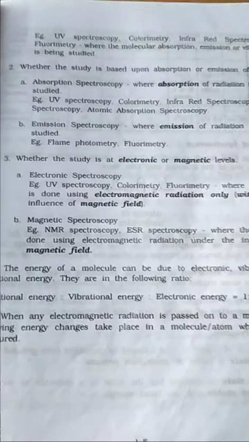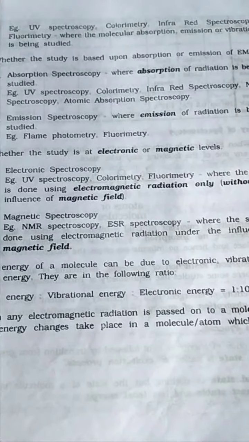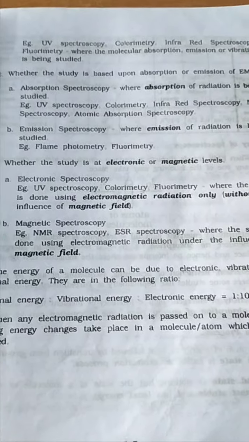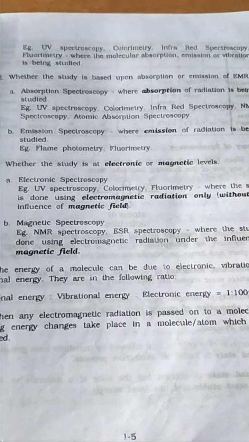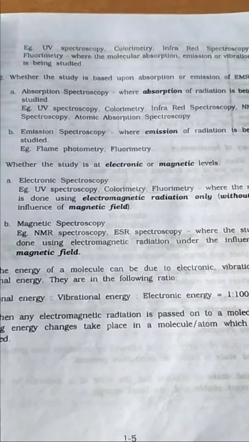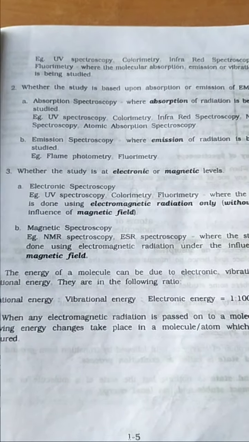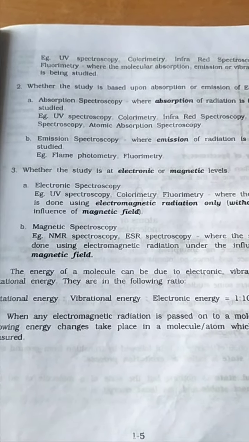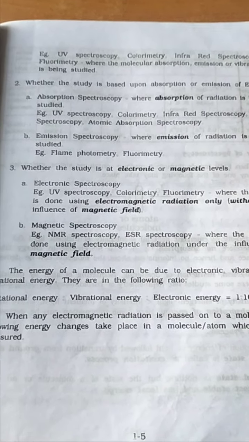We can easily understand the spectroscopy types from absorption. Changes in absorption is called absorption spectroscopy. Changes in emission is called emission spectroscopy. Changes in electromagnetic radiation is called electronic spectroscopy. Changes in magnetic field is known as magnetic spectroscopy.